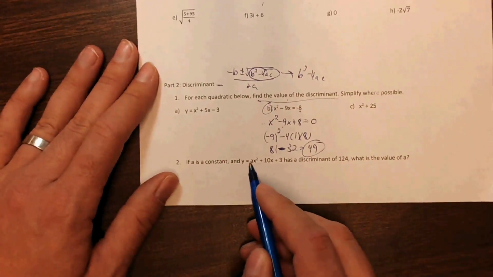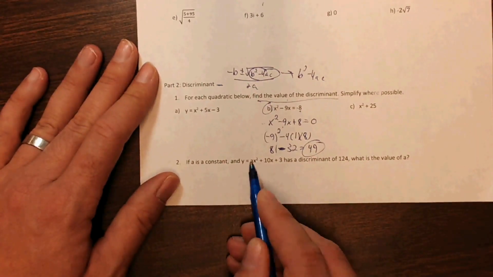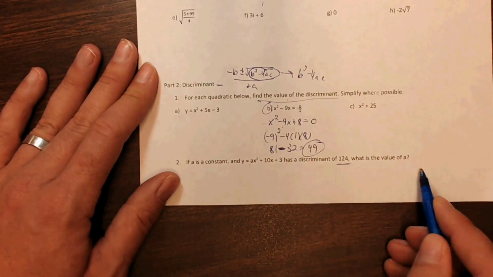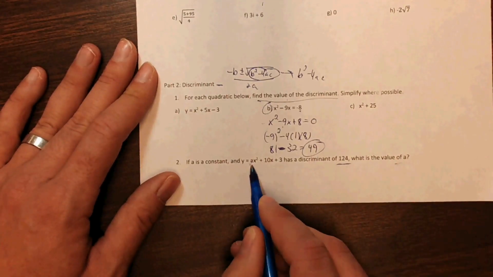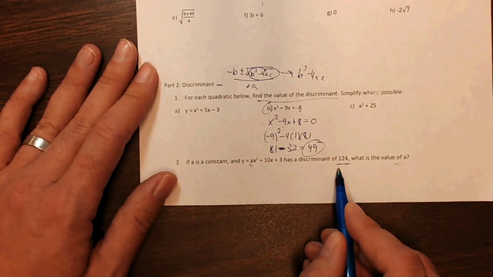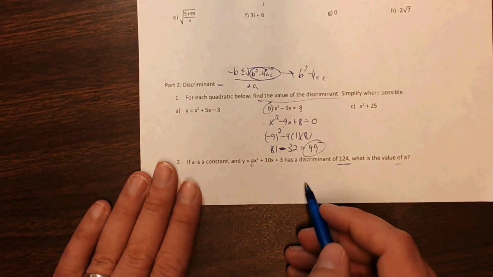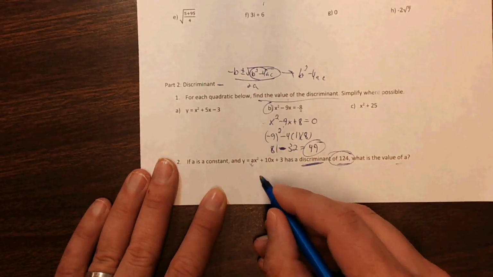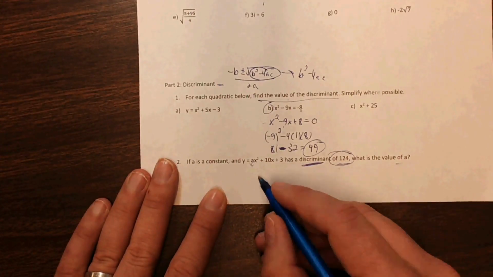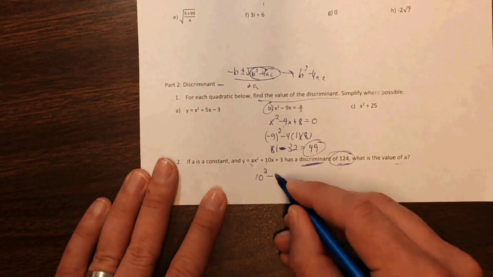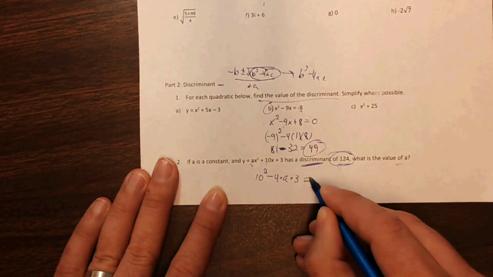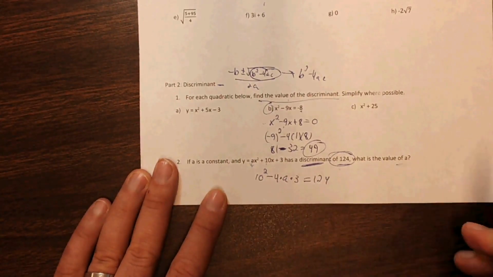This next one I'm not going to do for you, but I'll at least help you set it up. It says a is a constant, okay, so some number like 7 or whatever, and it has a discriminant of 124. What's the value of a? So I need to find out what value of a gives me a discriminant of 124. This is really easy to do if I just set up an equation. The discriminant has to be equal to 124. So let's set it up. The discriminant is b squared minus 4ac. So b squared minus 4 times a times c. And that needs to equal 124. And this is just an equation we can solve. So you should go ahead and solve that equation.